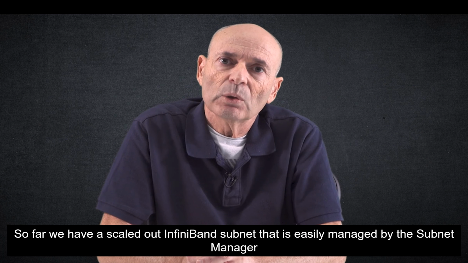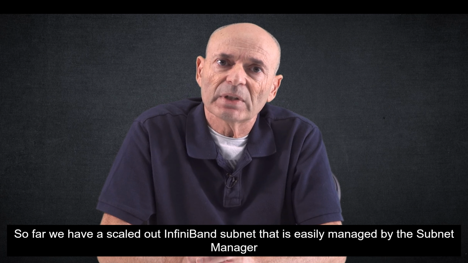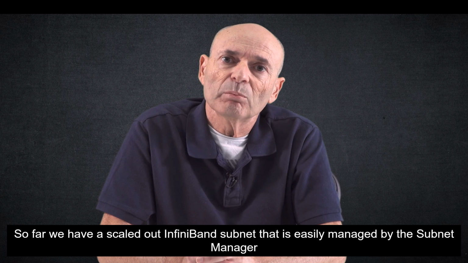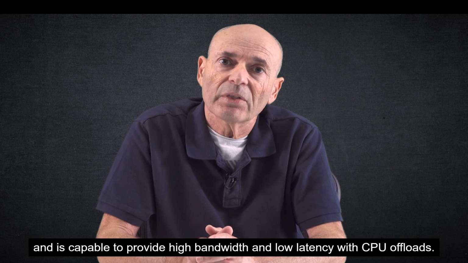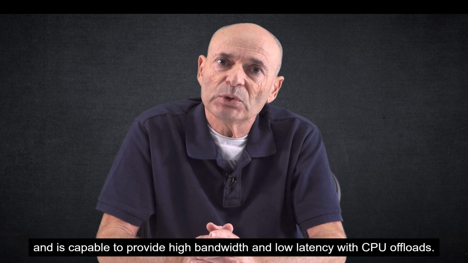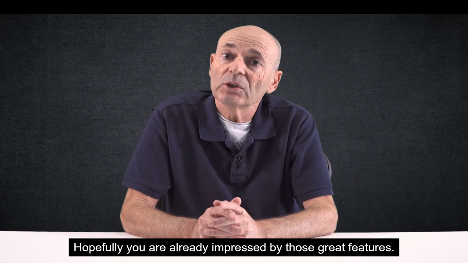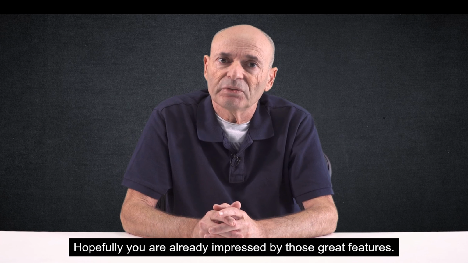So far, we have a scaled-out InfiniBand subnet that is easily managed by the subnet manager and is capable of providing high bandwidth and low latency with CPU offloads. Hopefully, you are already impressed by those great features.